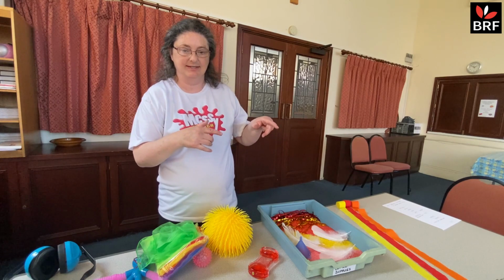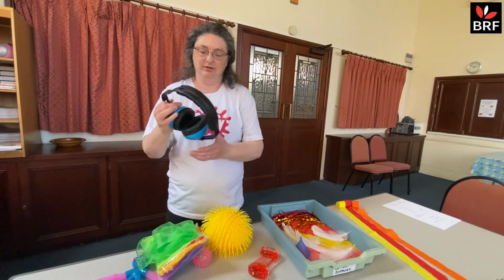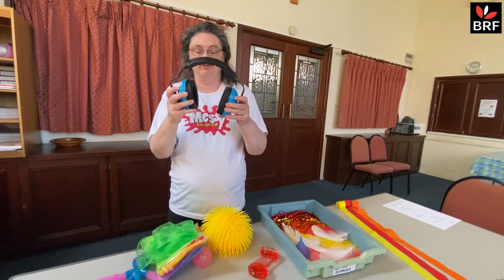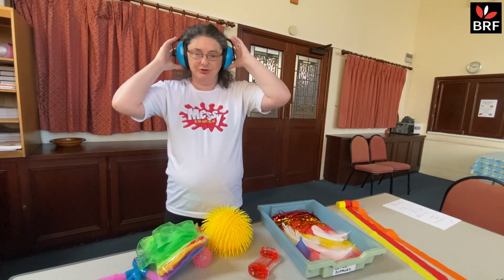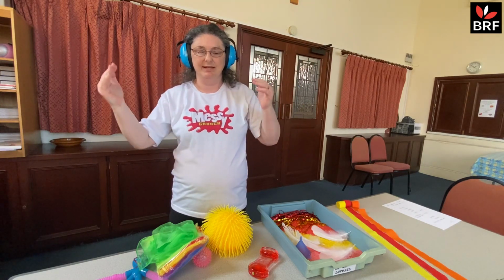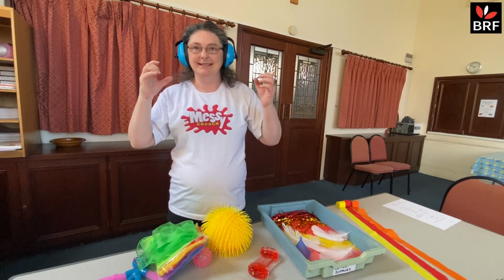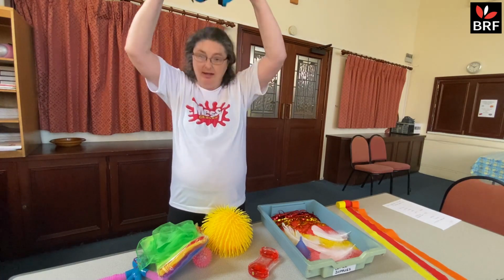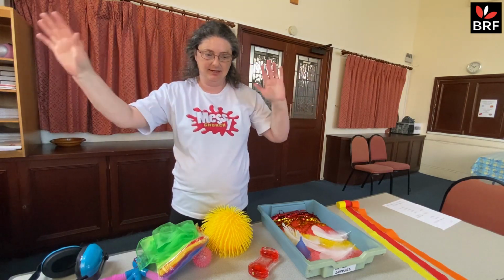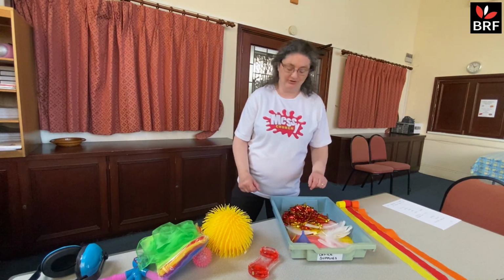I am going to talk about a sensory tray in a moment, but also to say that ear defenders are really important for some children because it blots out any noise. If people beside you are just a bit excited, these block out noise, and they're very good for keeping some children calm if they don't like the extra noise around them. So I'd like to talk about the benefits of sensory trays.